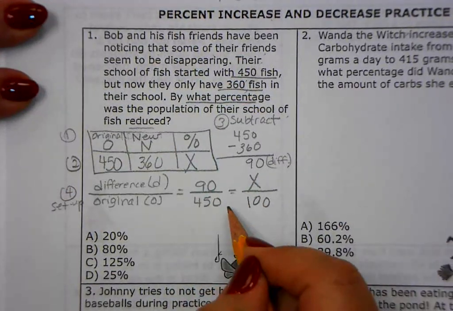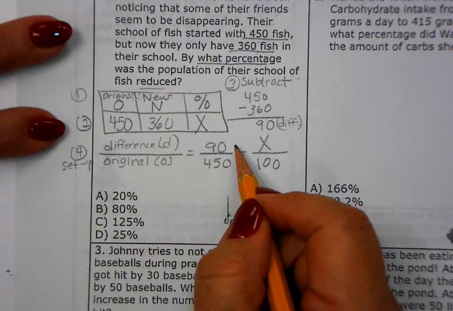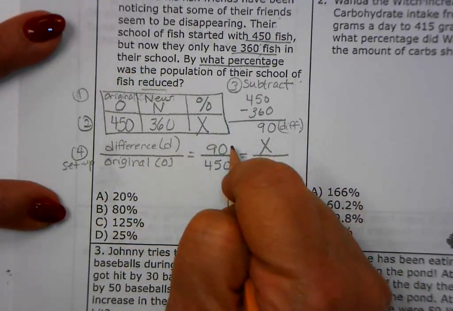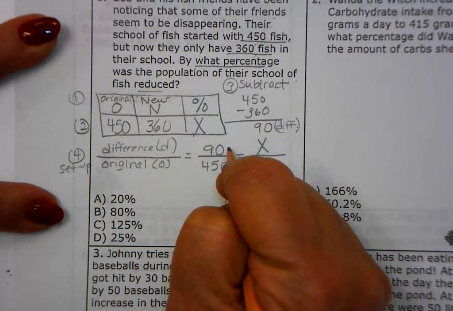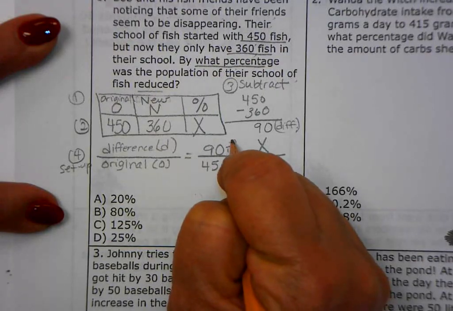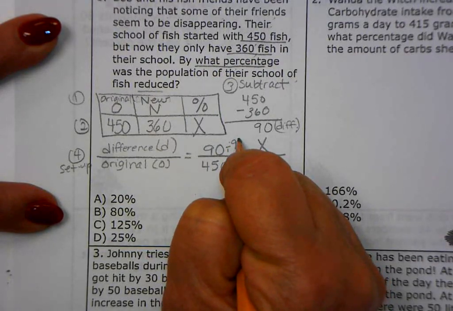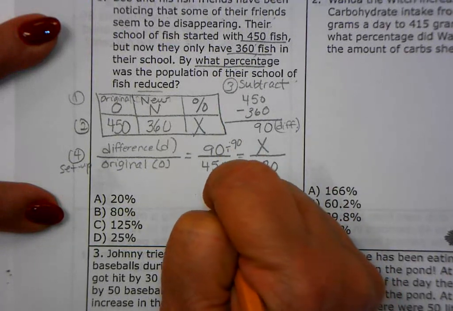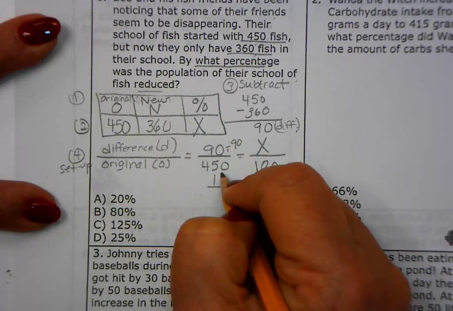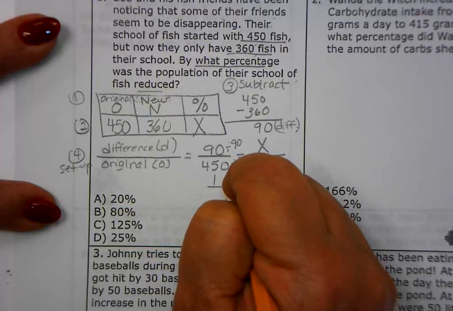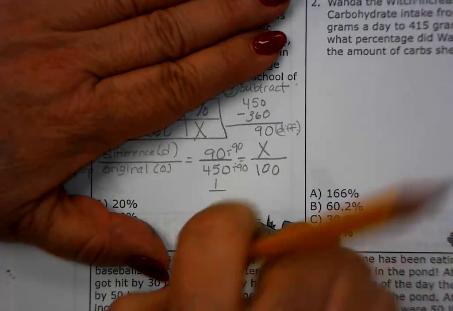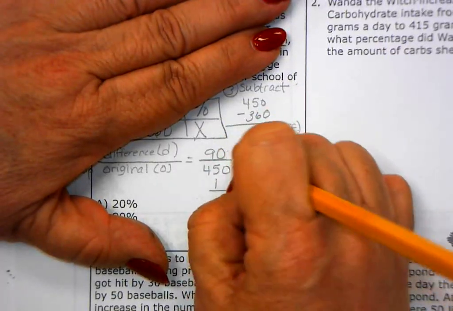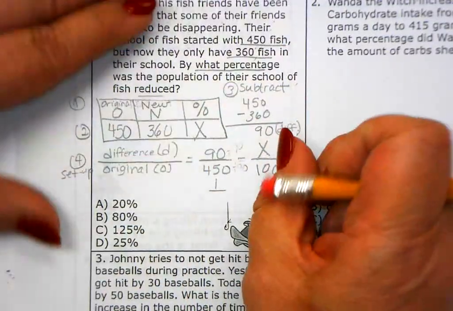Now I need to ask myself, can I simplify this? And the answer is yes. So here I can divide this by 90. And that's going to give me 1. And this can be divided, how many groups of 90? Actually, in case, I'm going to do this easier for those of you that did not get it.